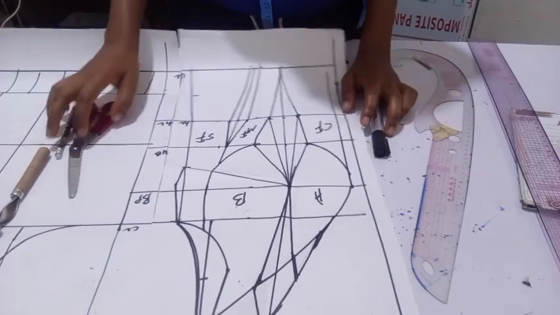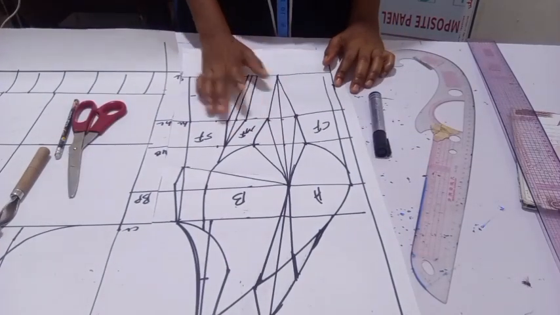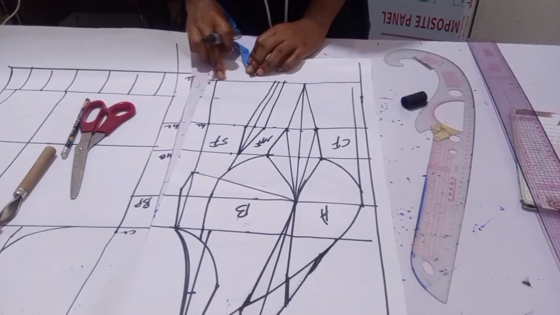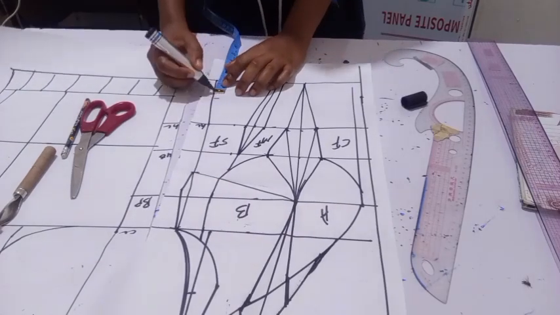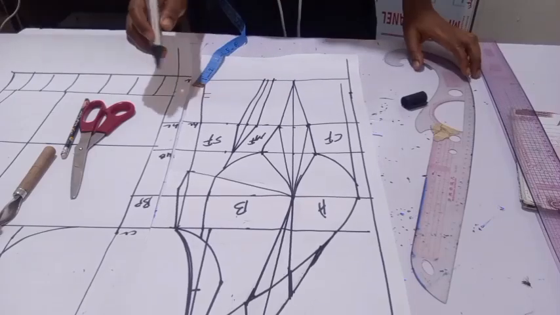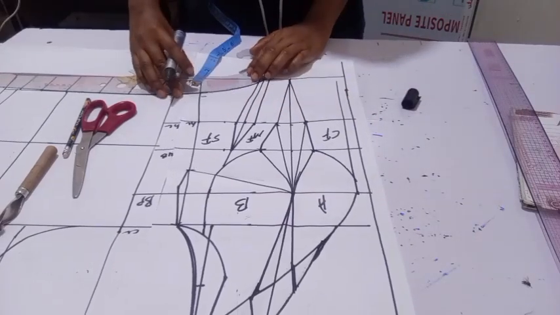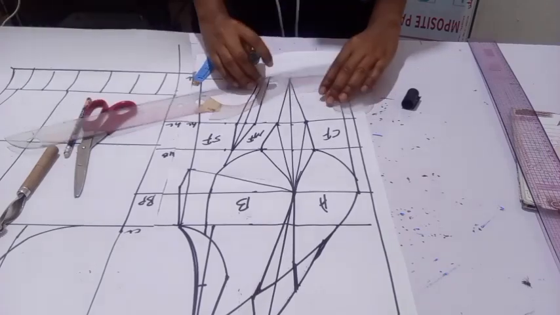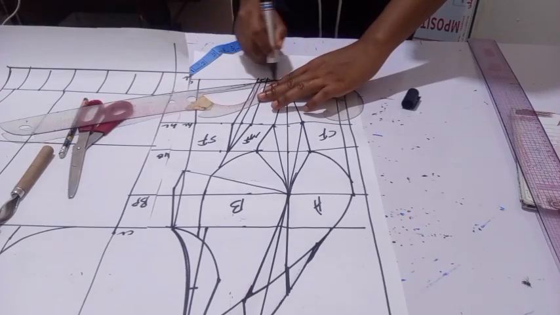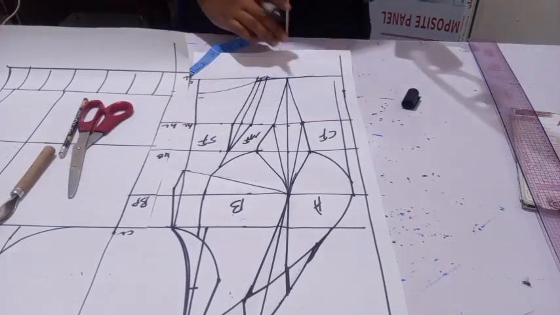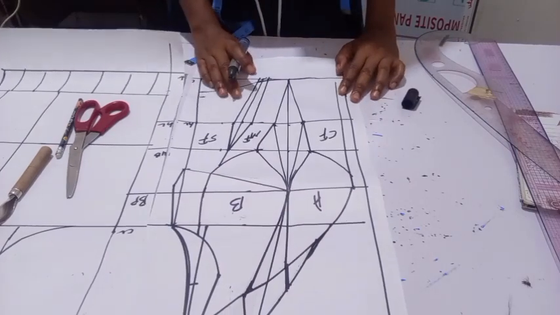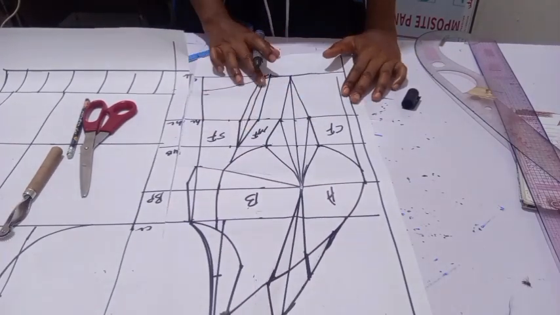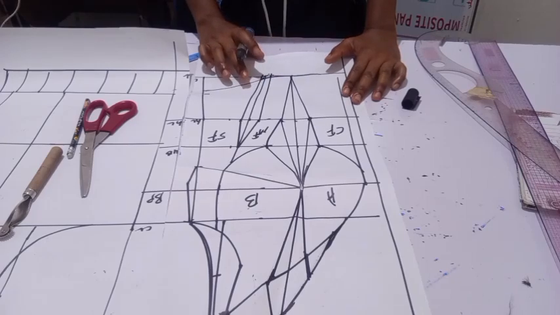The next thing I'll be working on is coming up on my corset length by 1.5. After going up by 1.5, I took my curvature to style my corset length. You can style it depending on what you want. Can you see the way I placed my curvature? Just do yours as you have seen, or decide to do any style lines you want. And this is all I have for my front.